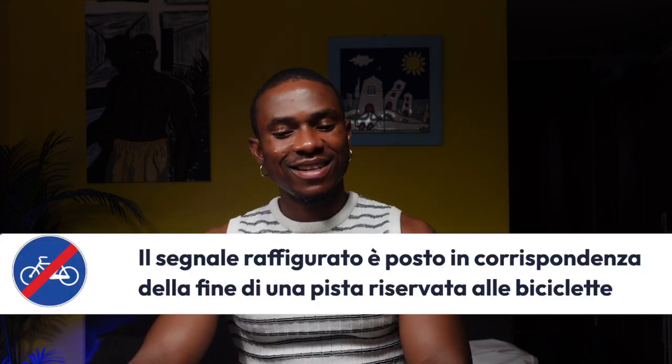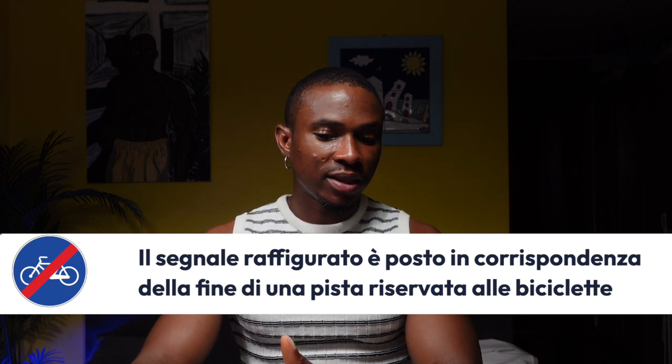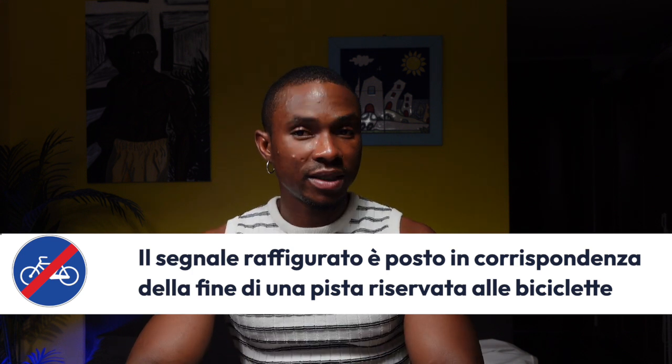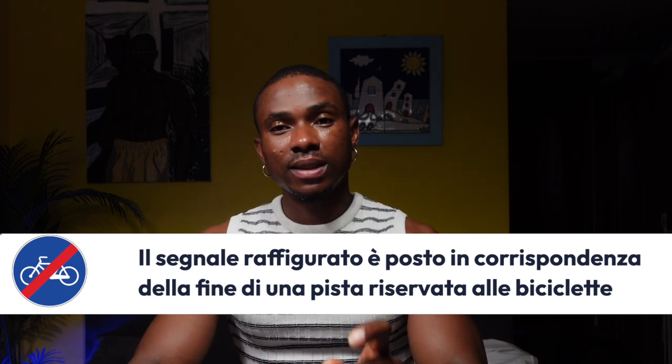So the next question we have here is: il segnale raffigurato è posto in corrispondenza della fine di una pista riservata alla biciclette, which means the question is letting us know this sign is placed at the edge of that road that is made for bicycles, which is vero.